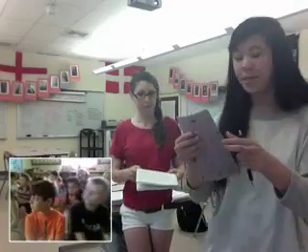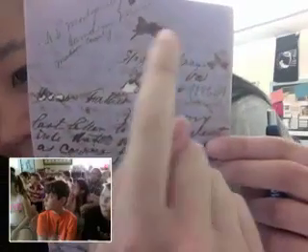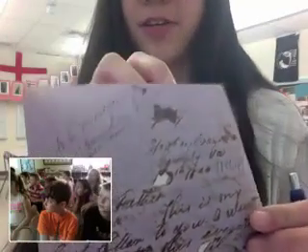If you want to see a close-up look of the letter, you can see the brown stitches are supposed to represent the blood that got on the letter when the Civil War soldier wrote the letter. So this is not the exact letter, but it's a replica. And you can see that when we read the words, we can use it to find out what happened to this man and what his life was like in the Civil War.